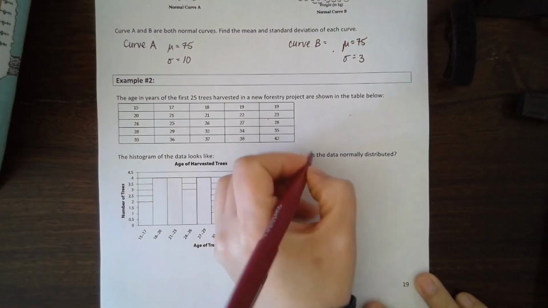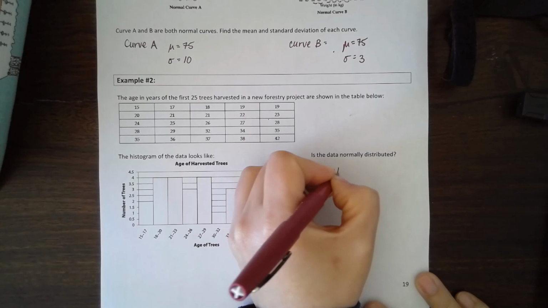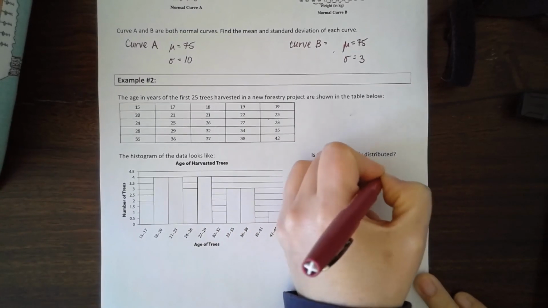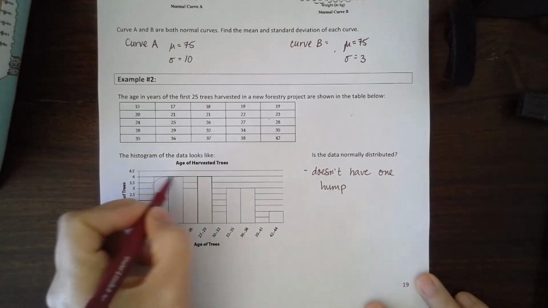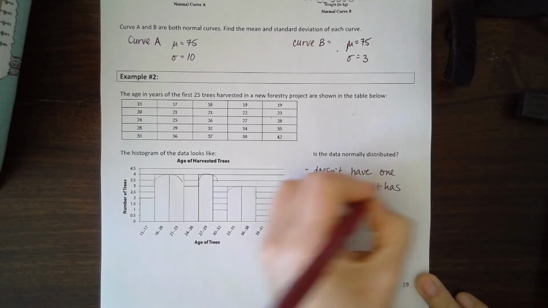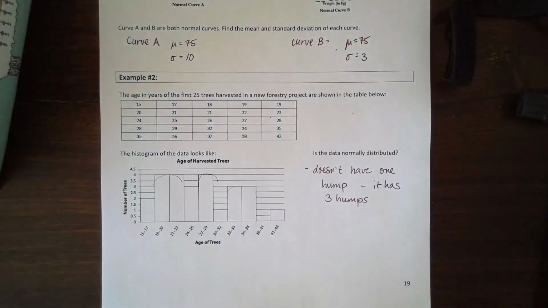It doesn't have one hump. It has like 1, 2, 3 humps. So already it's not looking like it's normally distributed.